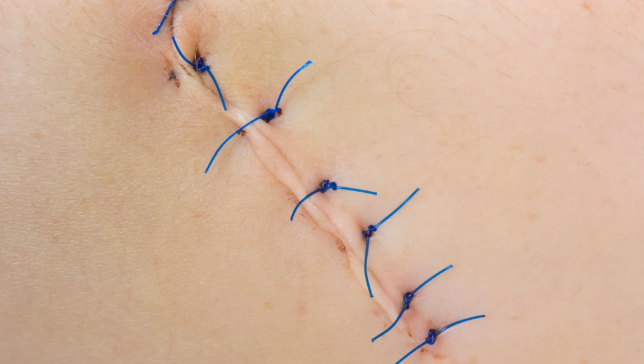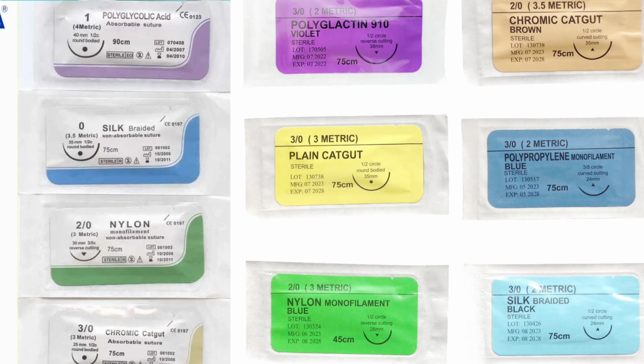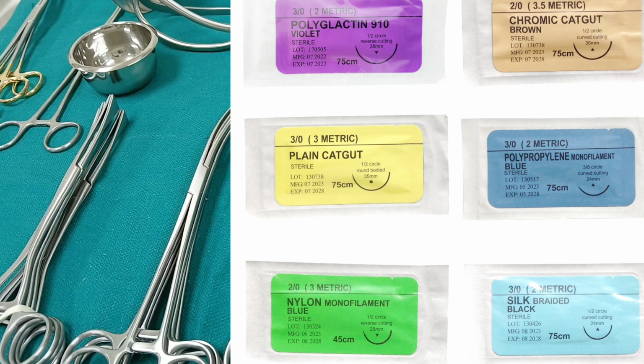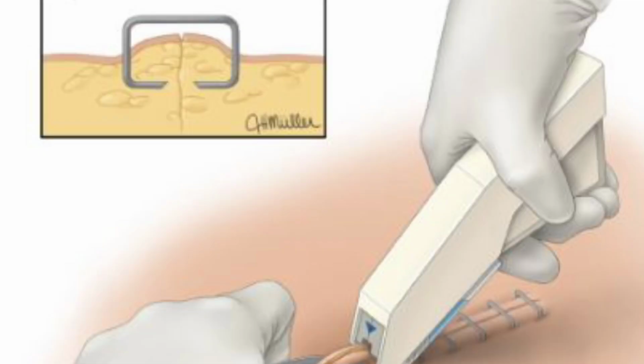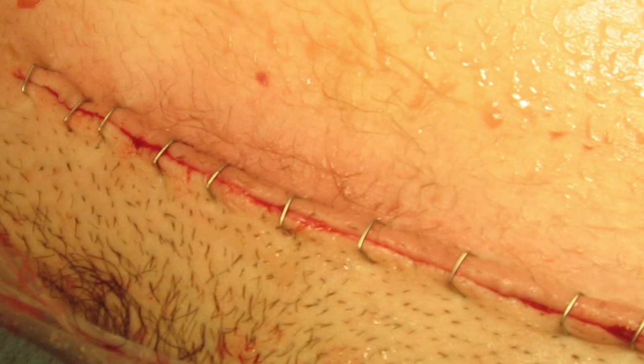After finishing everything, they come to the skin closing. For skin closing they use absorbable suture or non-absorbable suture. If it is absorbable, they use vicryl. If it is non-absorbable, they use monocryl or prolene or ethylene. Some doctors use a skin stapler for the skin closing.